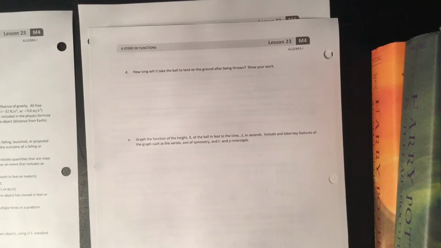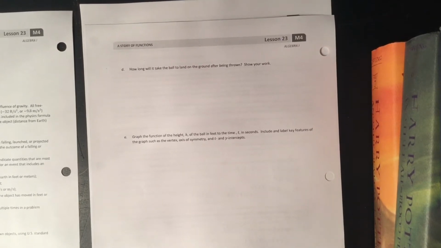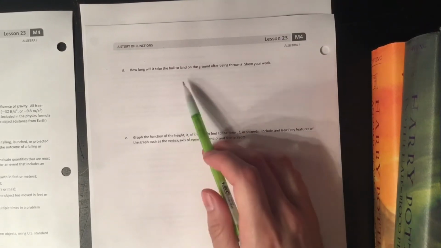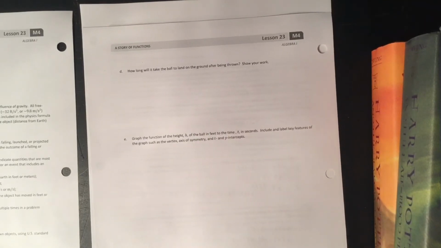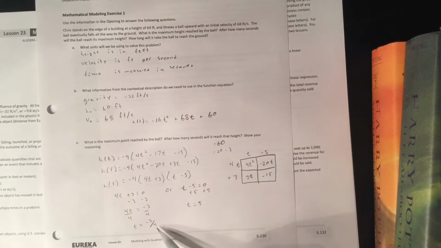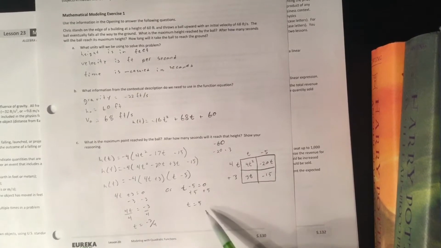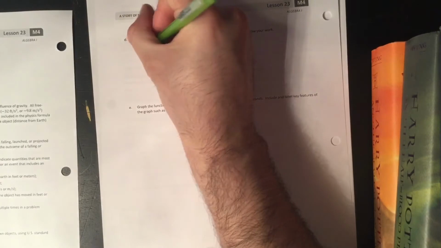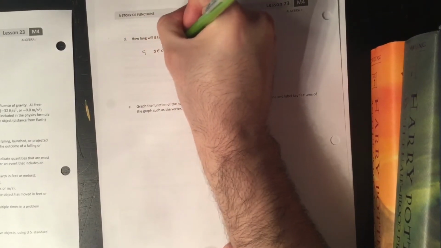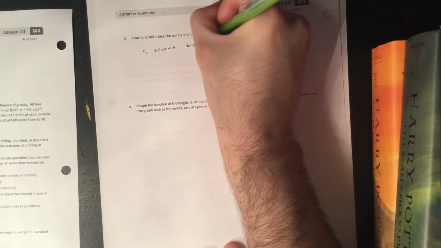So we'll go to D real quick. How long did it take the ball to land on the ground after being thrown? Show your work. So we just showed our work for this one. So if the ball is thrown at 0, it takes this 5 seconds to get there. This negative we aren't going to use because it's not possible to throw it backwards in time, but at 5 seconds is when it would reach the ground. So 5 seconds, and we just put work on C.